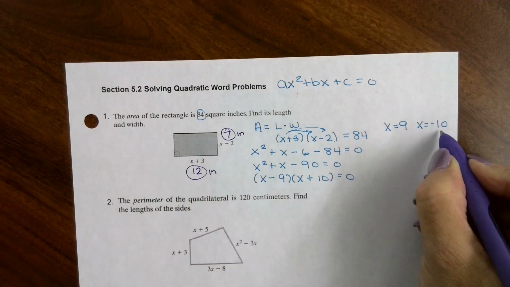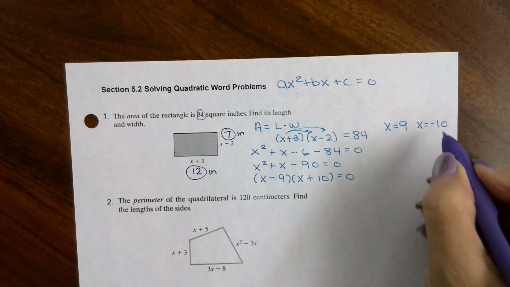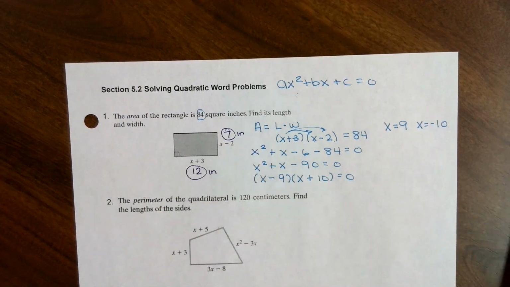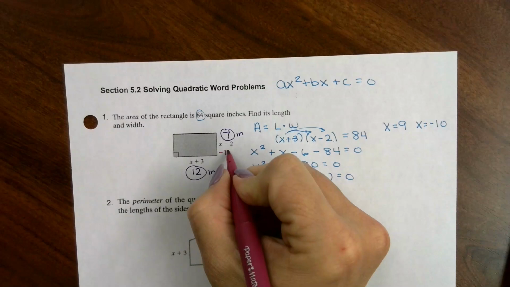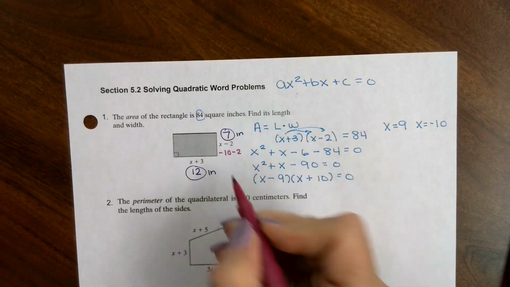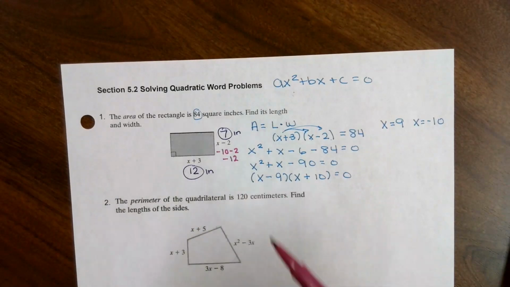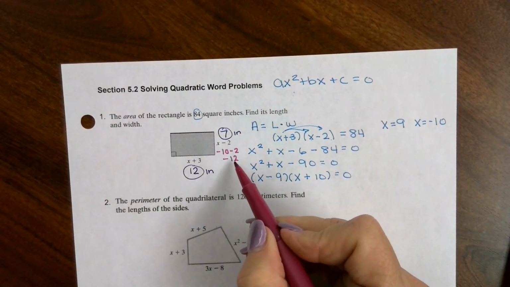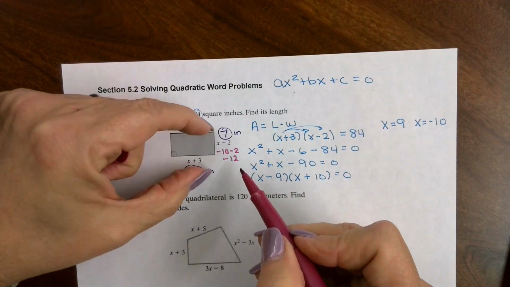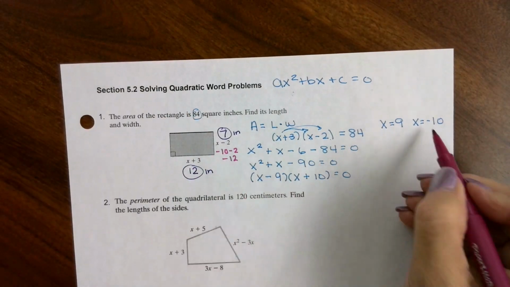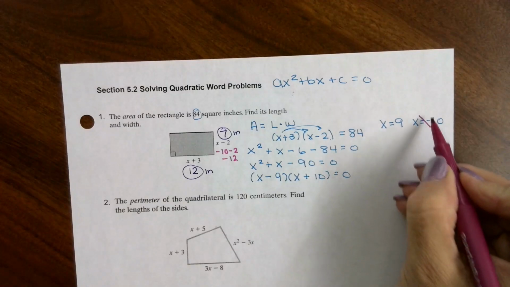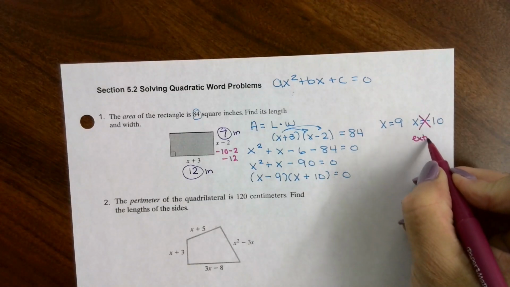But what happens when I put in negative 10? When I put negative 10 in over here, I would have negative 10 minus 2, and this would give me a length or a width of negative 12. And that doesn't make sense. This would say I have a negative length. So obviously I don't have a negative length. So we're going to say that x equals negative 10 is extraneous.